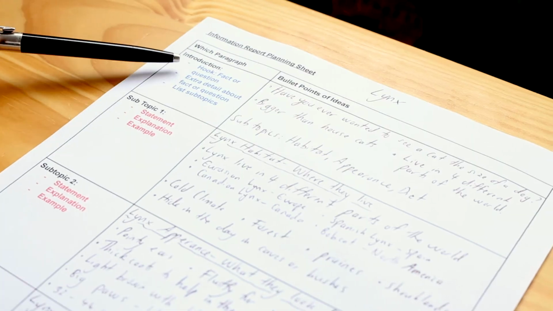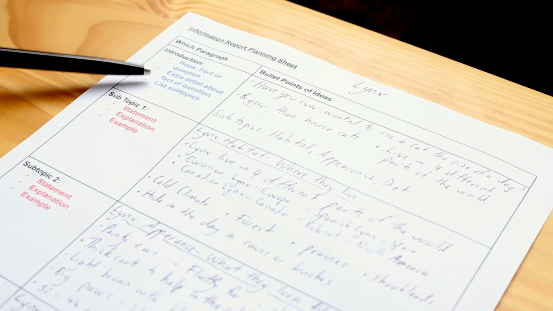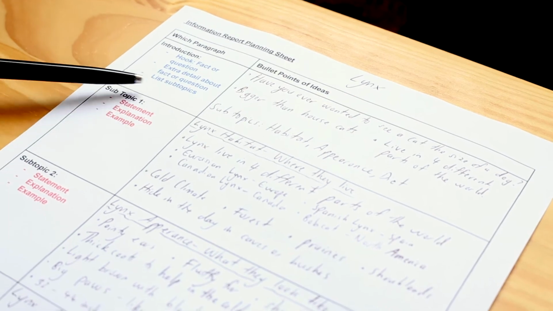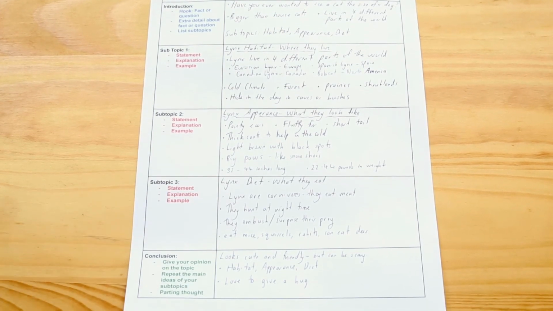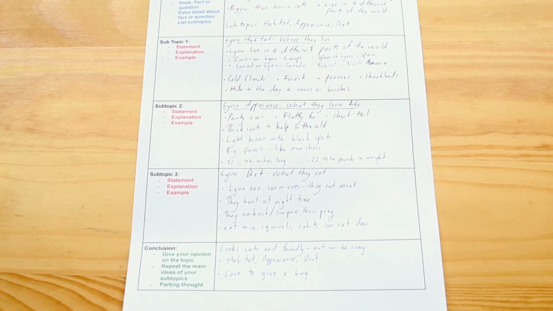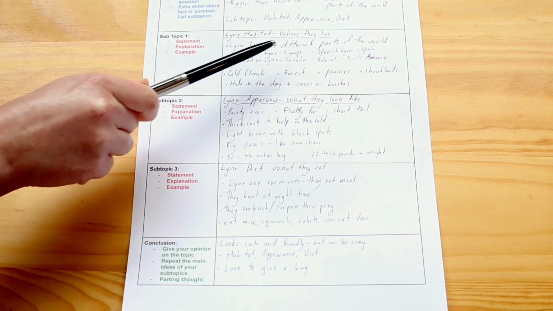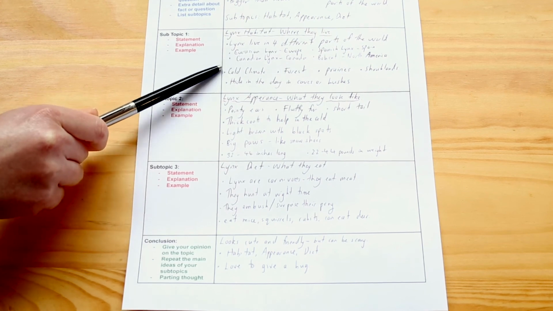You can see up the side of this planning template, it's got all the different things that you can include in your writing so that you make sure you include them in your planning template. So the planning template really is to help us when we're doing our writing.